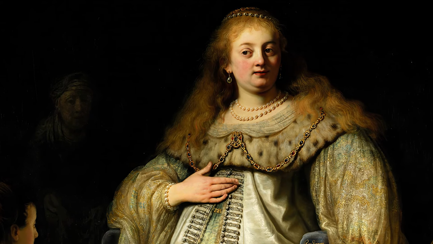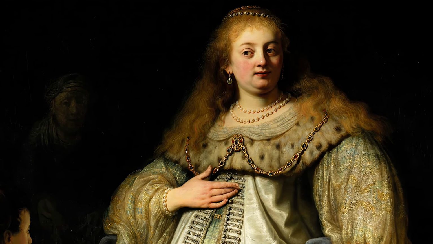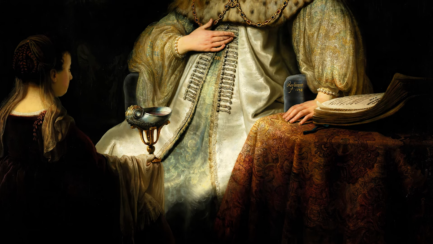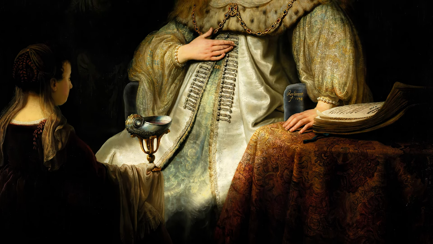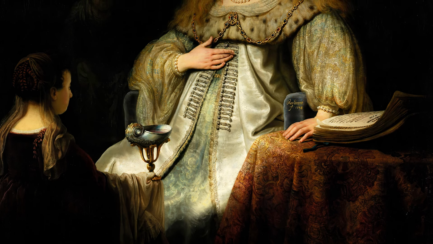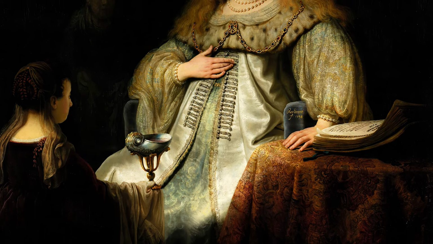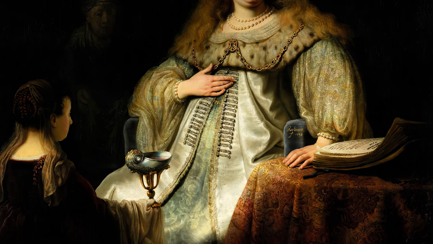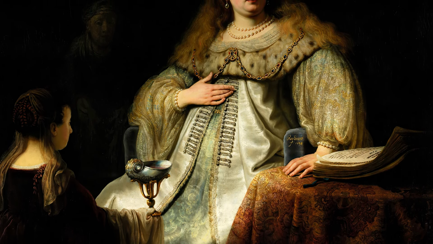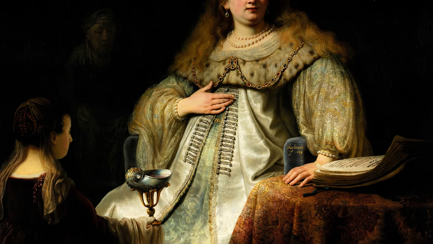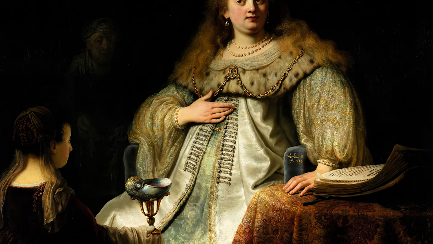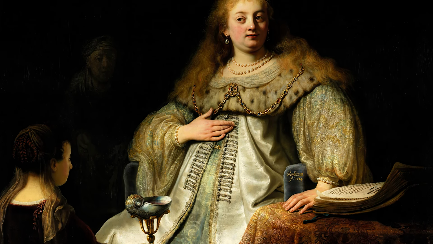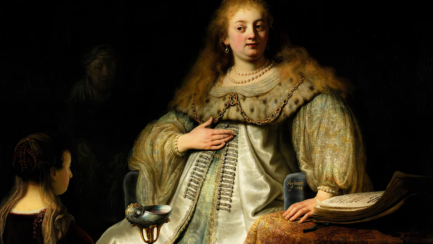The woman holds a goblet, possibly containing the ashes of her beloved. According to legend, Artemisia drank a mixture of her husband's ashes as an act of extreme devotion, while her face reflects a complex mix of sadness, determination, and reverence. Rembrandt concentrates the light on her face and hands, creating a strong contrast with the dark background. This lighting enhances the psychological character of the portrait, giving it an almost theatrical dimension.